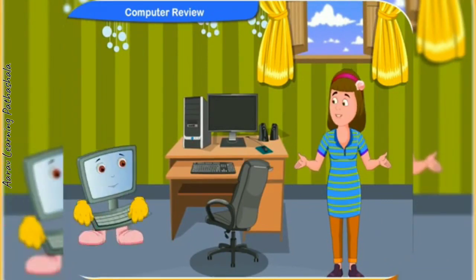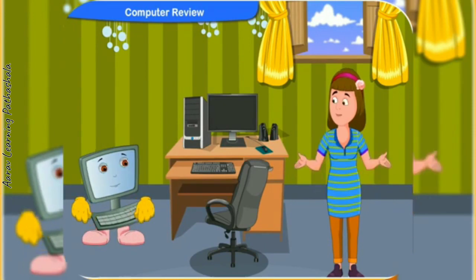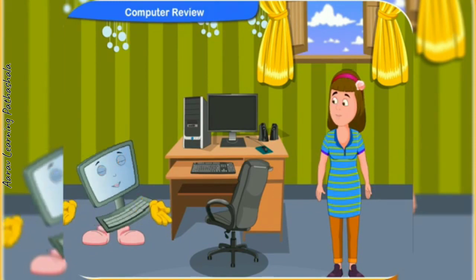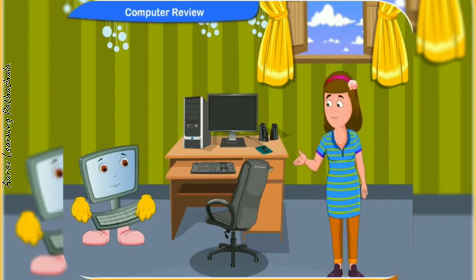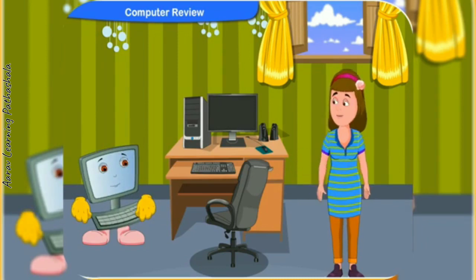So, I have a test about computers tomorrow. I'm so scared. Why, Rennie? I've forgotten most part of what I have learned about computers. Oh, if that is the problem, then don't worry. Kliko is here to help you. Oh, Kliko, you are a lifesaver. Please refresh me about computers.